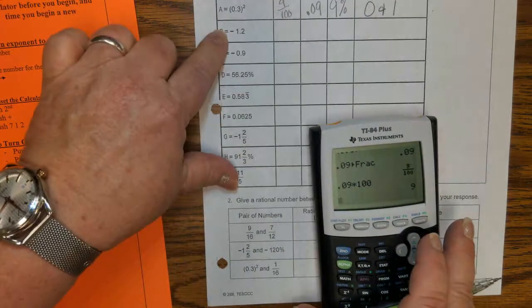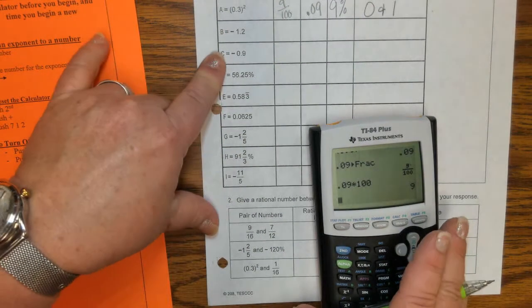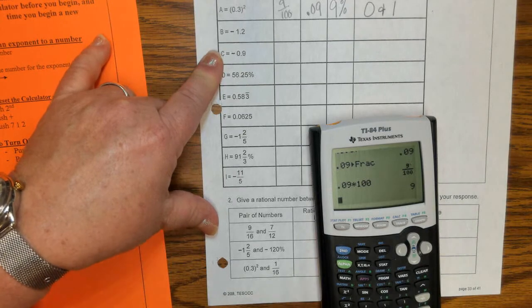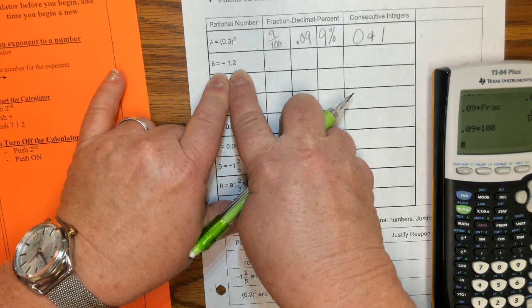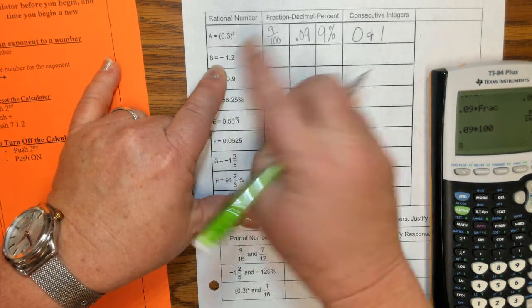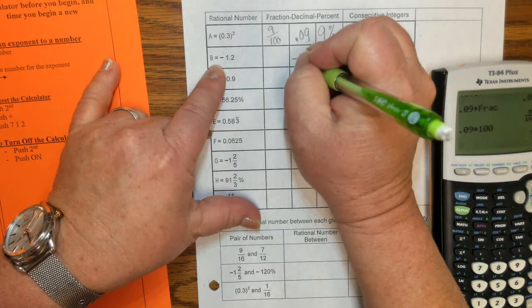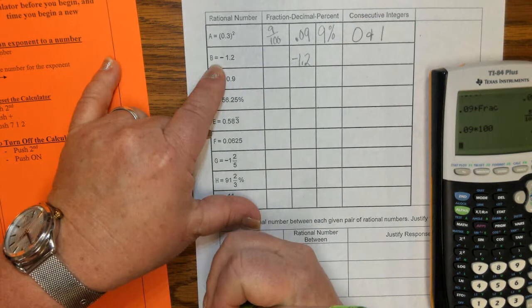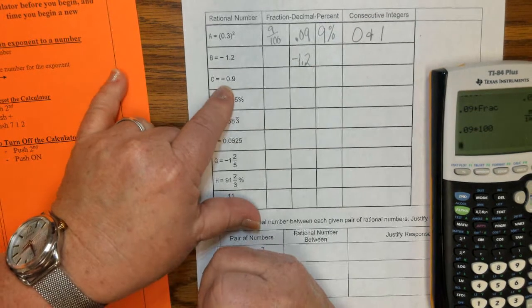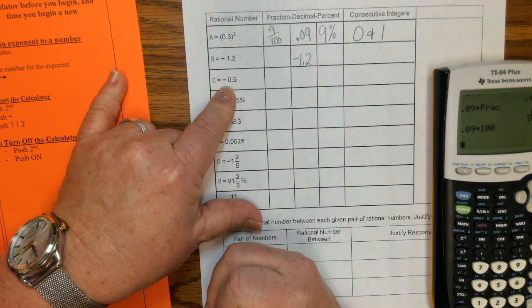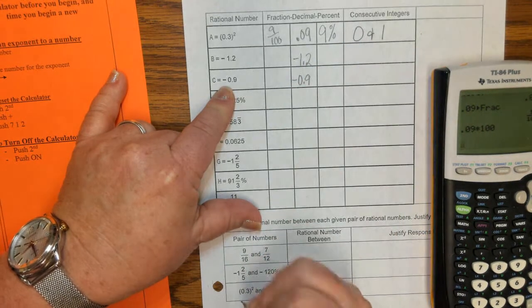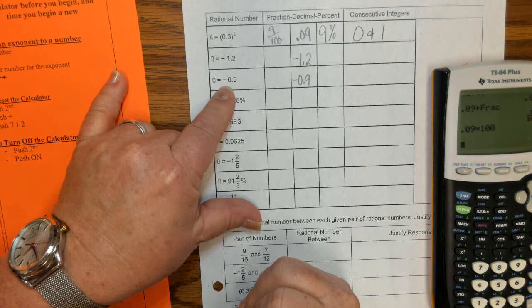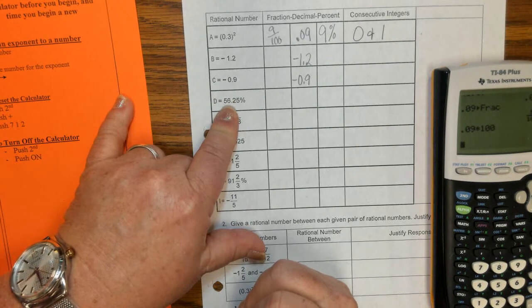When you have negatives, make sure you include them. And what I would do on this form is this. Is this a decimal, fraction, or percent? So I'd go ahead and write negative 1.2. Okay? Is this a decimal, fraction, or percent? Negative 0.9. I would fill in what I can fill in. What is this?